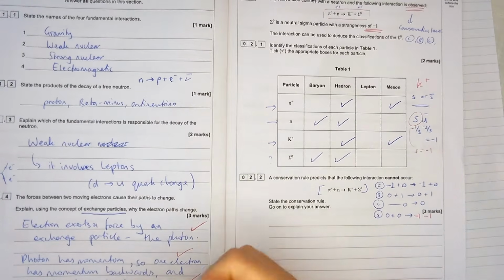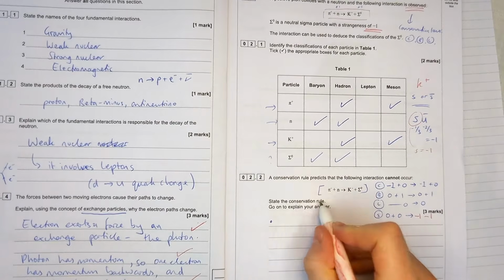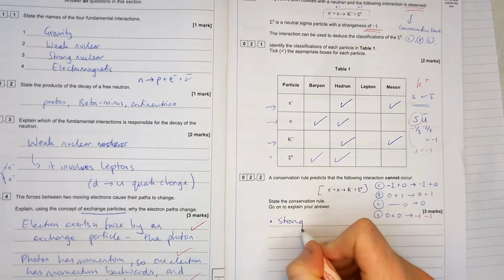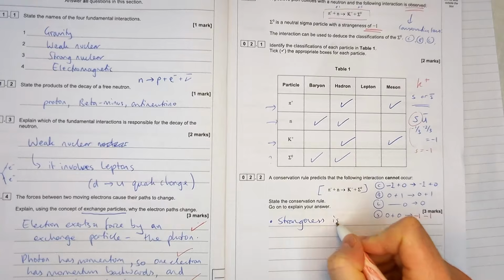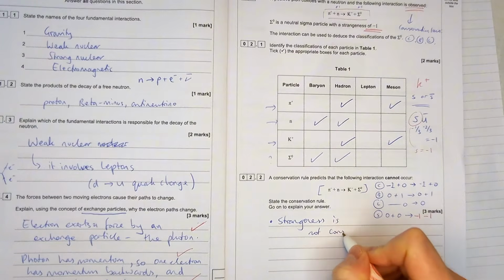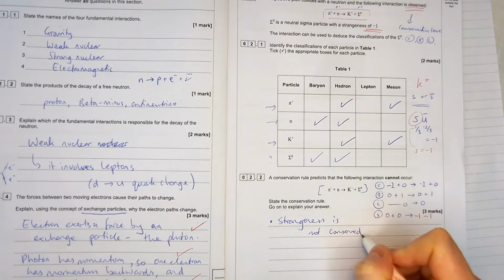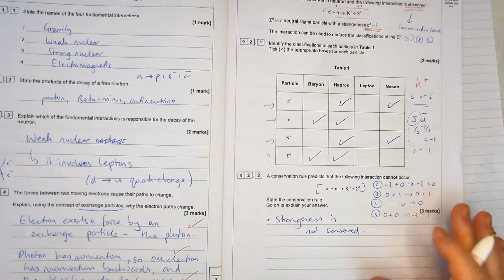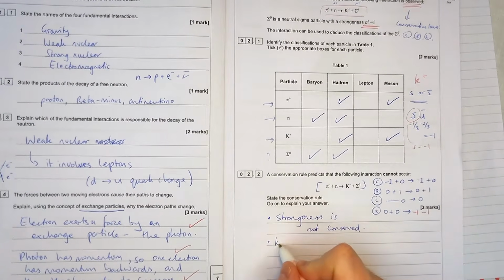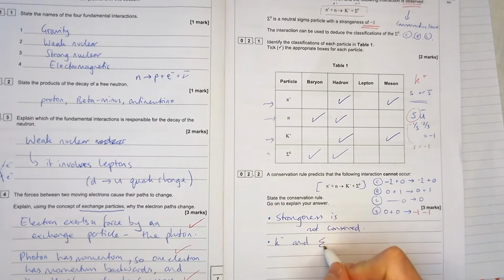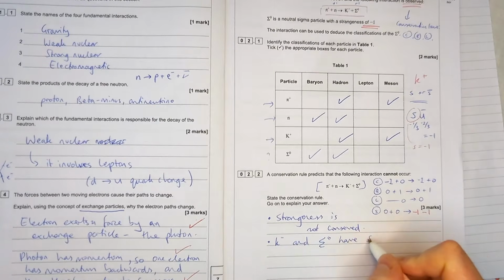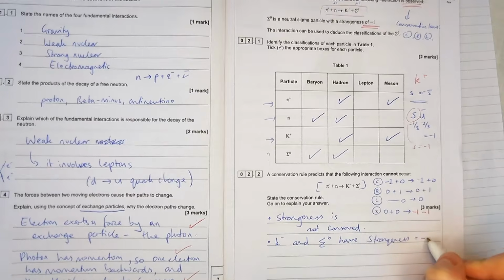So we put it in words something like this: we get a mark for stating that strangeness is not conserved, and then we've got to go about proving it. So basically we'd say essentially what I've just drawn out here. K minus and sigma minus have strangeness equal to -1.